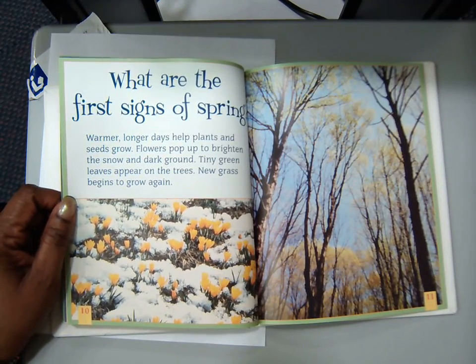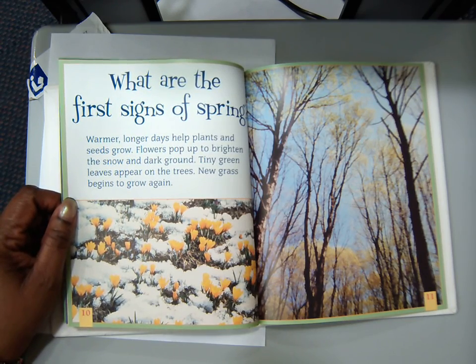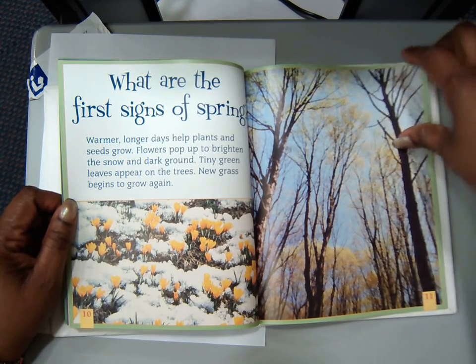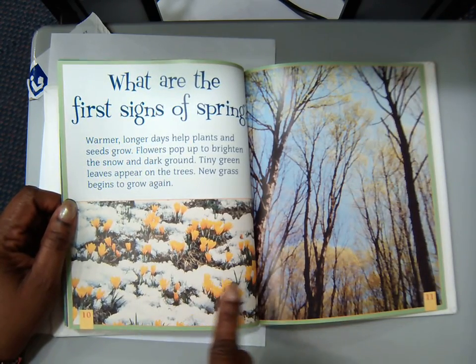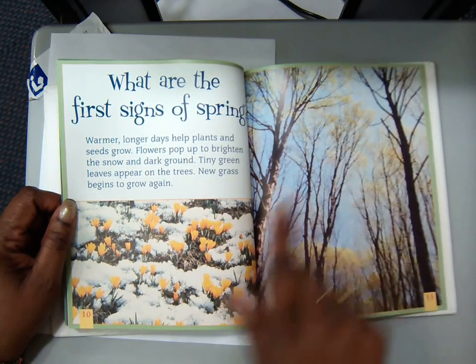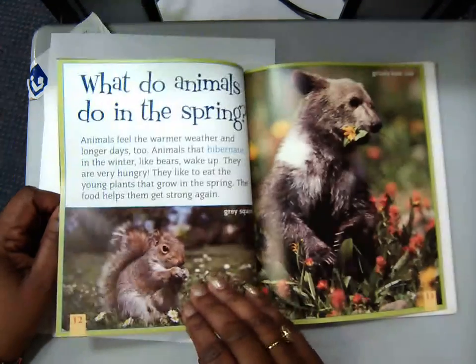What are the first signs of spring? Warmer, longer days help plants and seeds grow. Flowers pop up to brighten the snow and dark ground. Tiny green leaves appear on the trees. New grass begins to grow again. So even though in this picture there's some snow, it's starting to get warmer. You see the buds on the trees and the new fresh spring flowers.